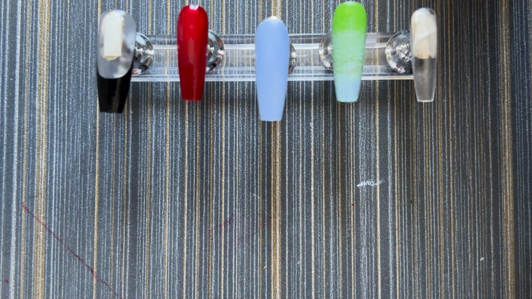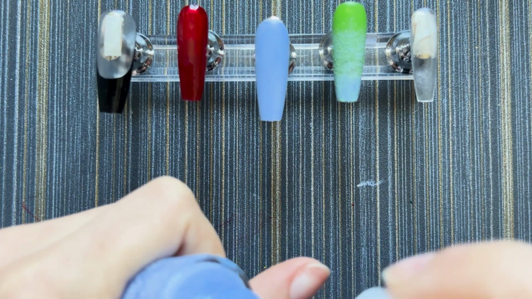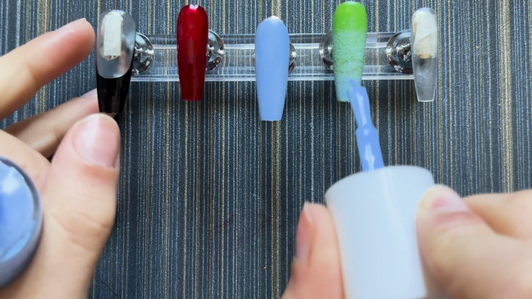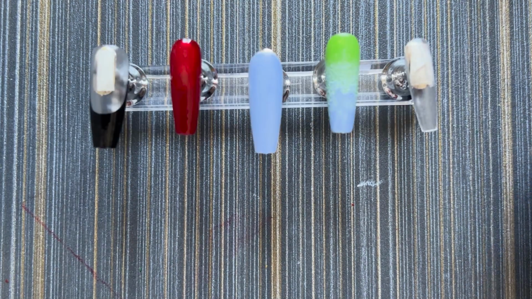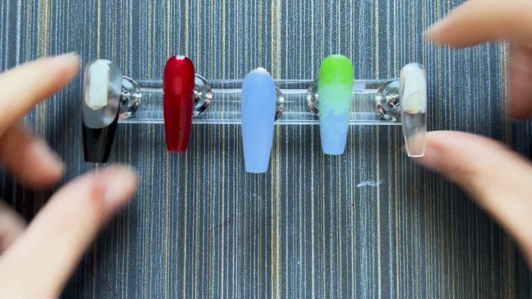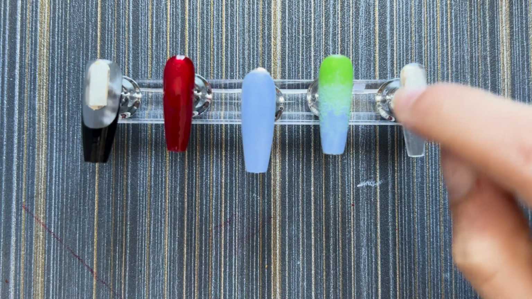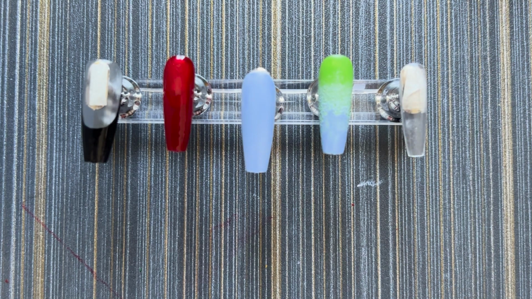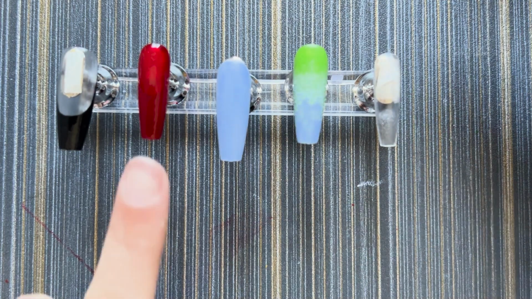And okay, wait, now that it's on the stand, I think that I just want to add some more blue to the bottom. Okay, that looks a bit better for me. Let's move on to the last one, which is the pinky. And the pinky is actually gonna have a cutout, and I'm not quite sure if I want to go with the same colors, so I think we're just gonna go with this red again.